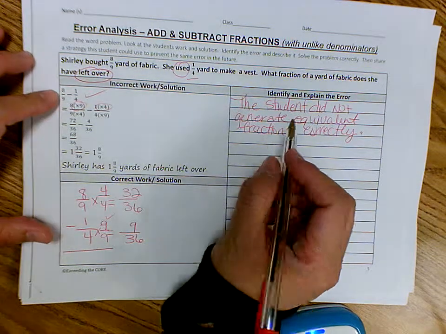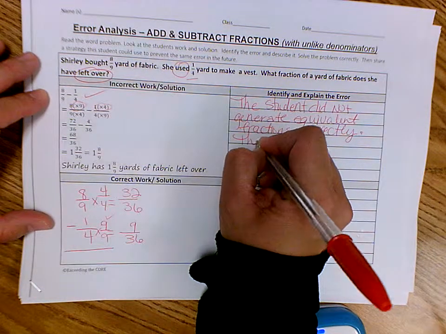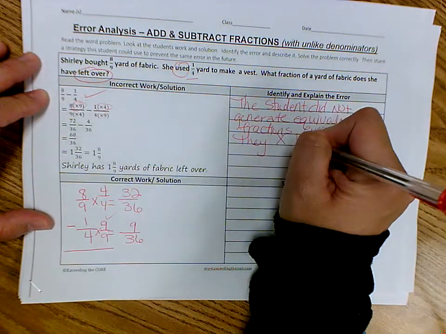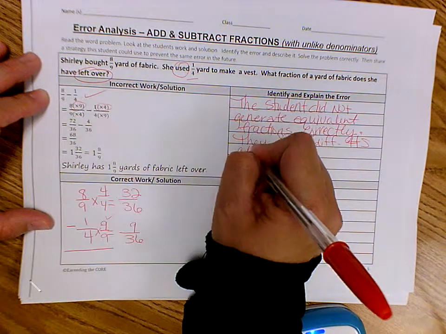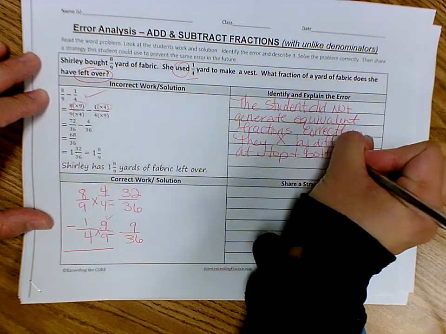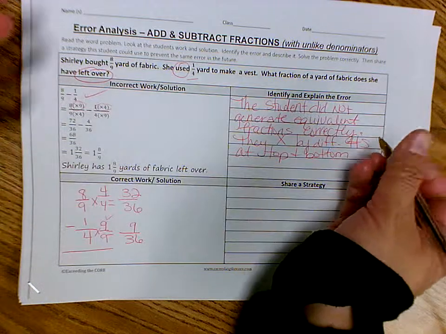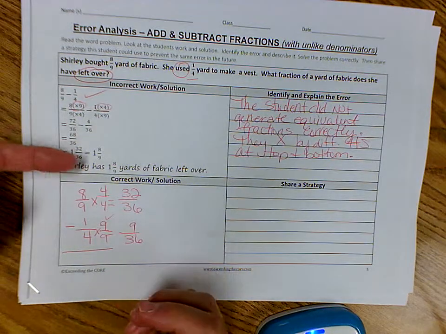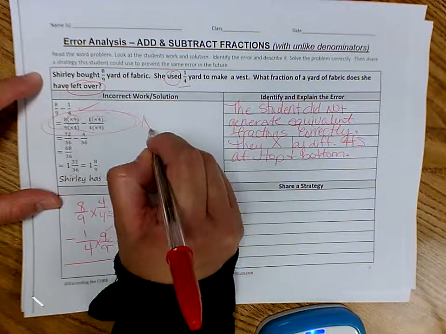They multiplied by different numbers at top and bottom, meaning numerator and denominator. This created the rest. So the rest of the work is wrong because they messed up right there. Okay.